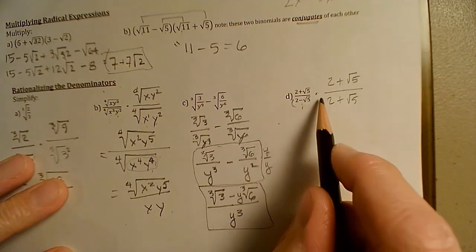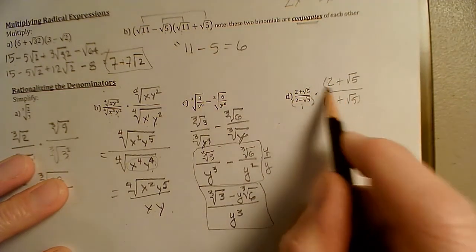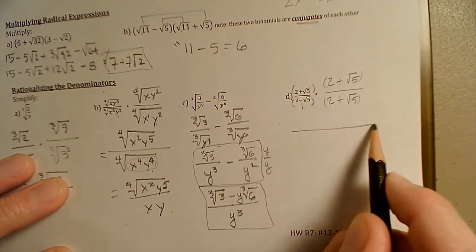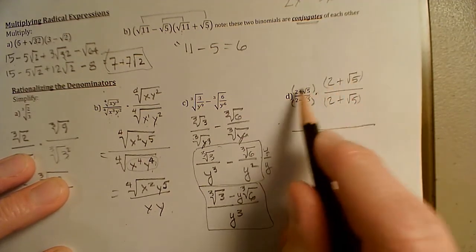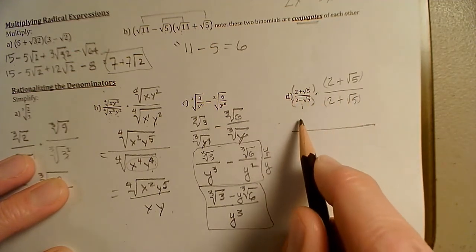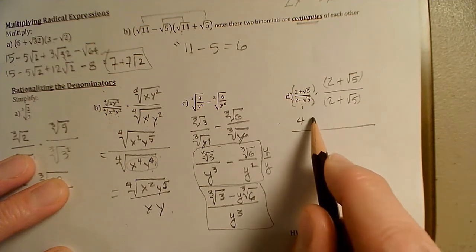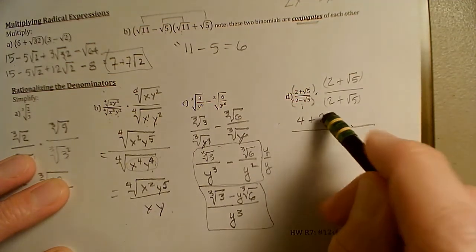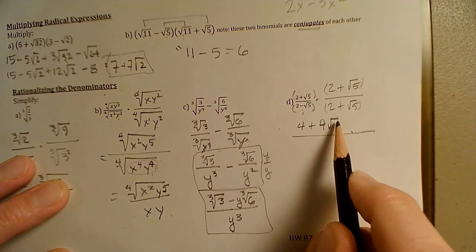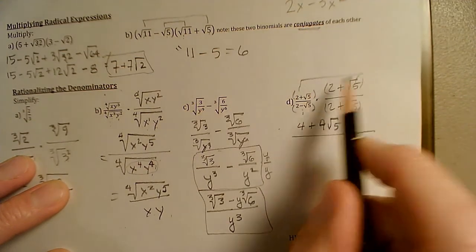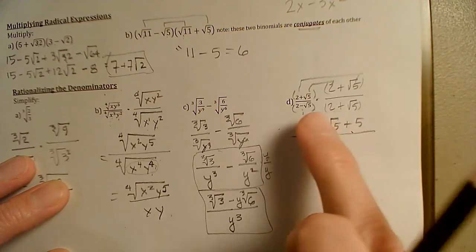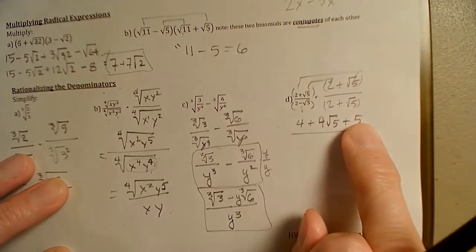So this has implied parentheses, so we have to FOIL both the bottom and the top. So the top, that's easy. It's the same binomial squared, so we know how to do that. That is the first thing squared, which is 4. It's twice the product of the two, so 4 square root of 5, right? It's the outer and the inner, it's doubled. And then plus a 5, because square root of 5 times square root of 5 is just 5.